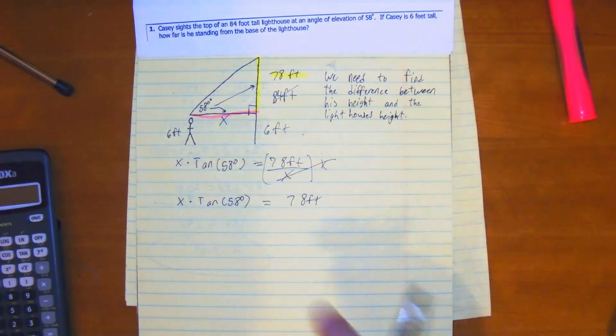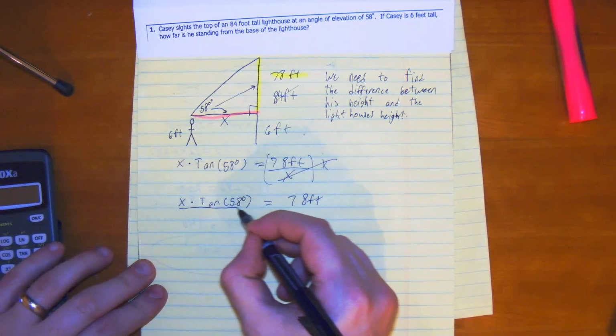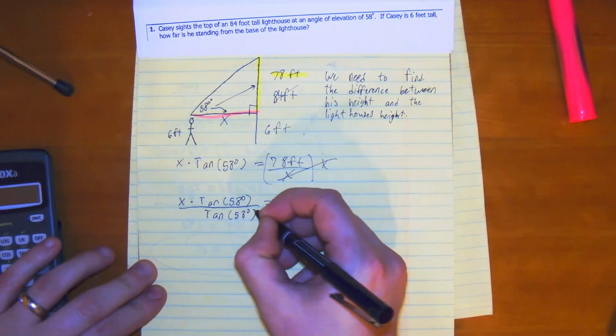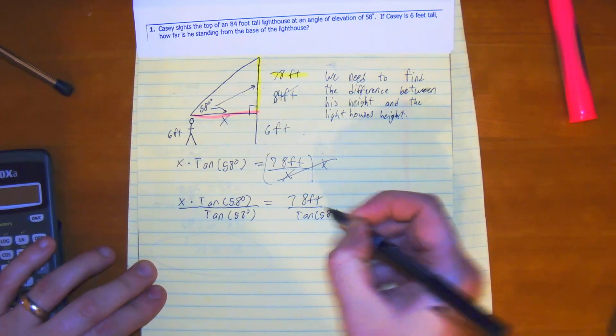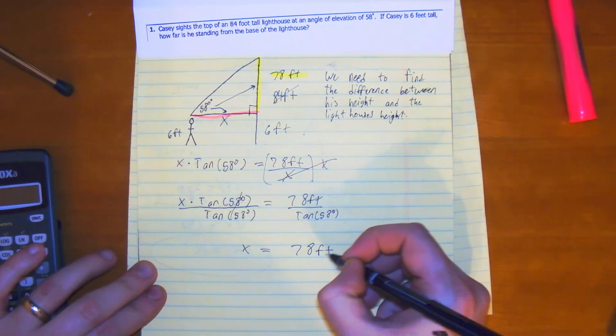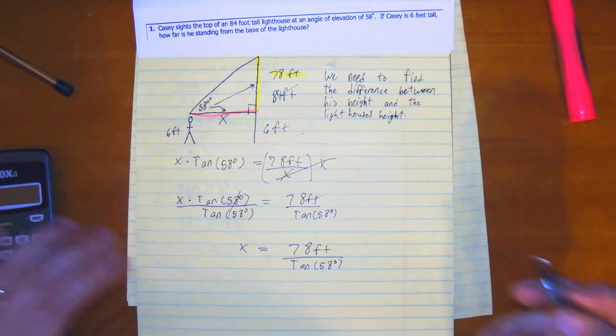In order to get this isolated, we need to divide both sides by the tan of 58. You get X is equal to 78 feet divided by the tan of 58 degrees.